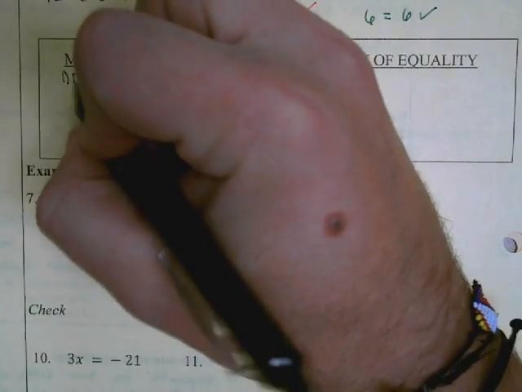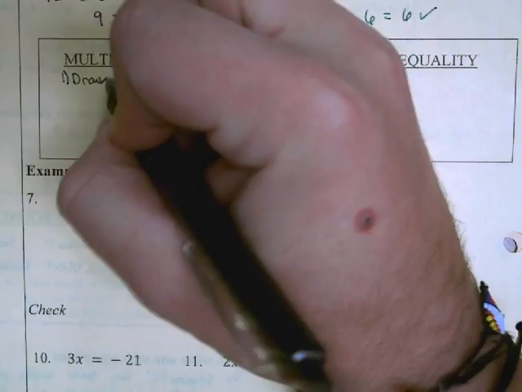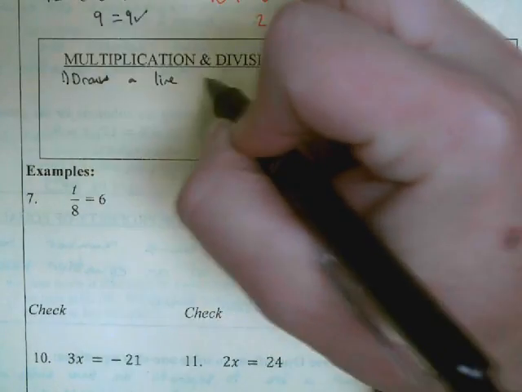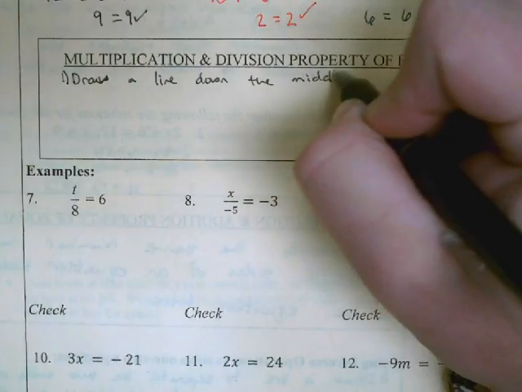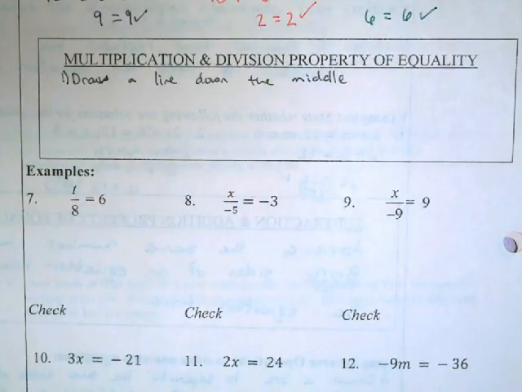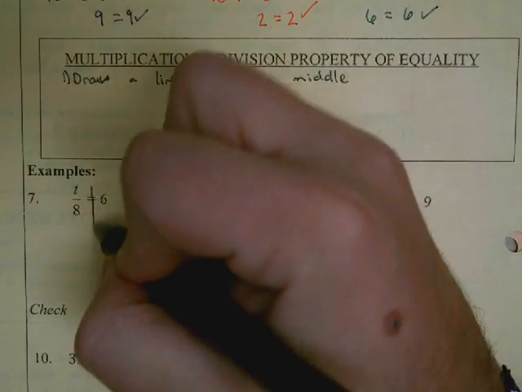So step 1's the same as yesterday, where we draw a line down the middle. So we do that and go boom, like that.